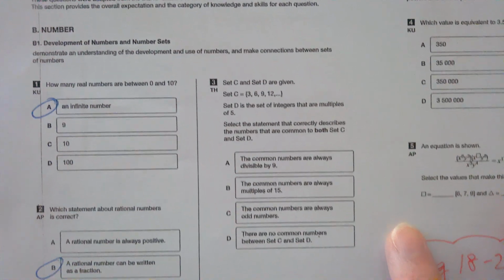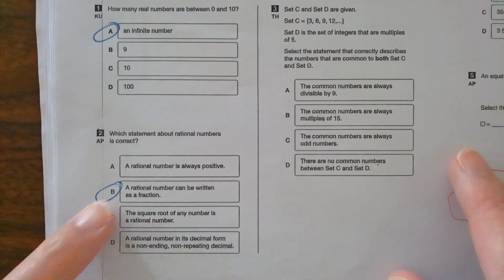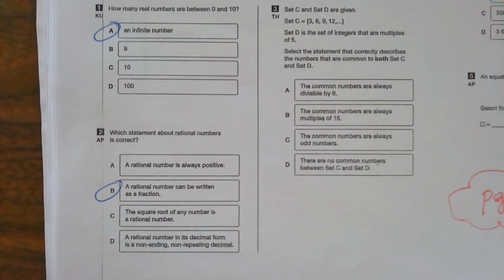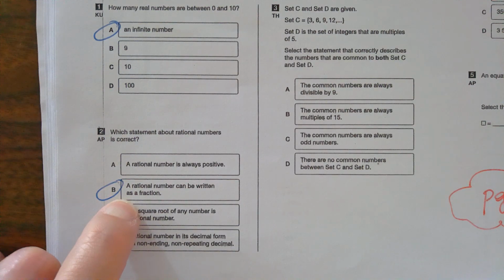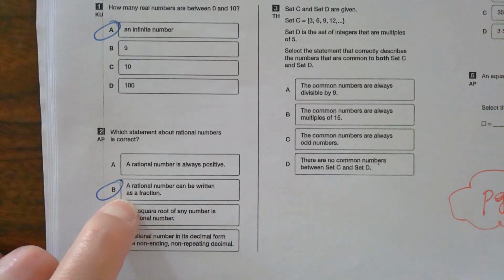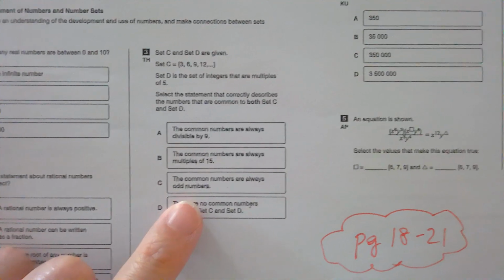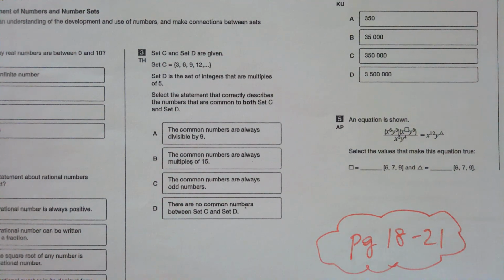Okay. So for example, 0.333333333 is a decimal that goes on forever. Why is it rational? What can you rewrite 0.333 as? You can rewrite it as 1 over 3, right? So that's why it's rational. Good.